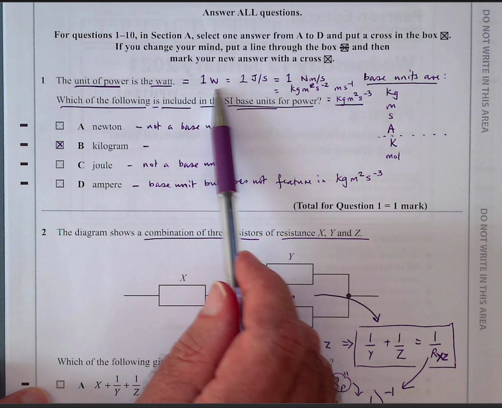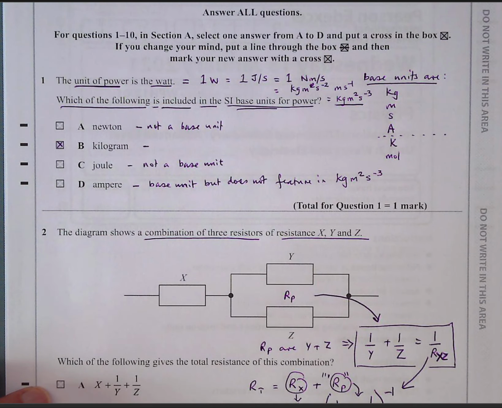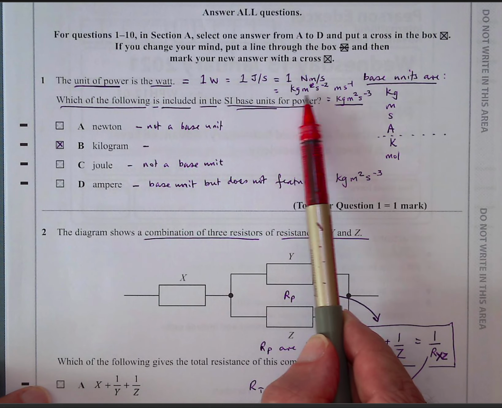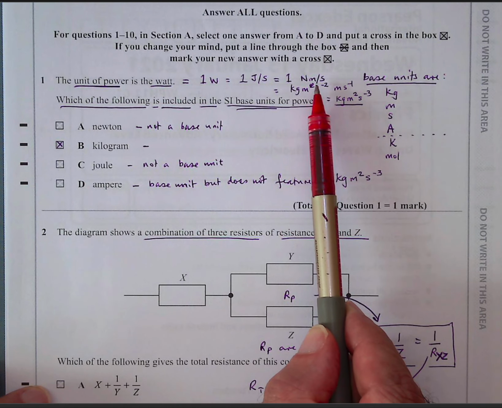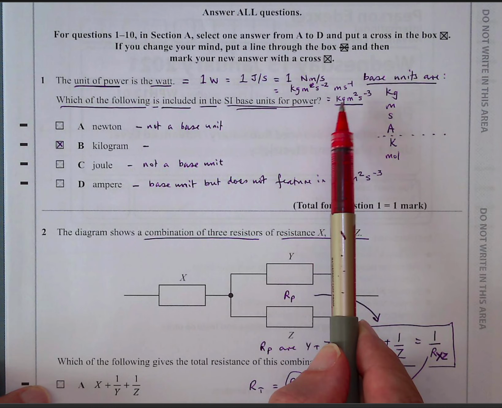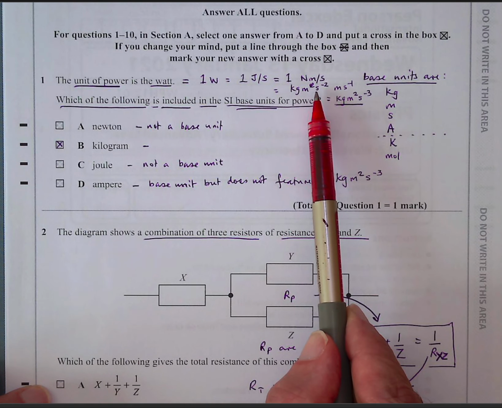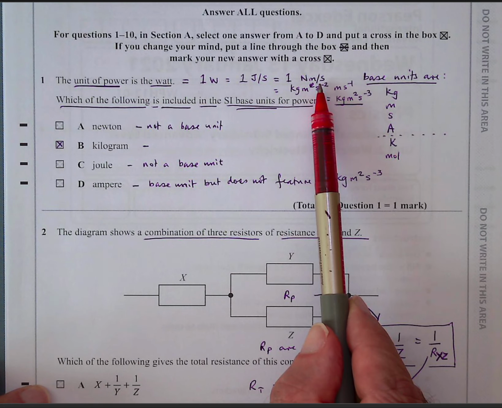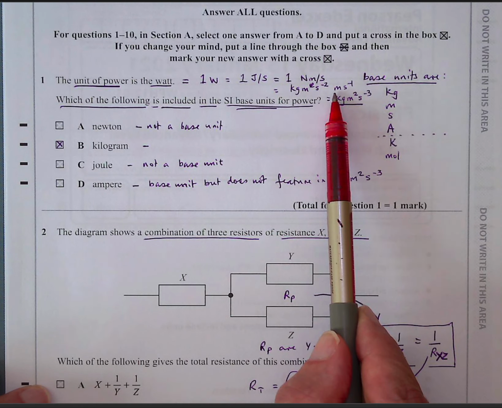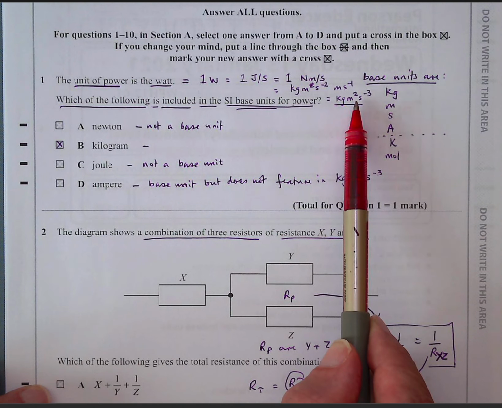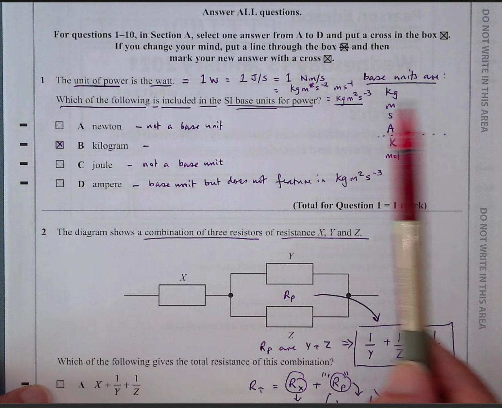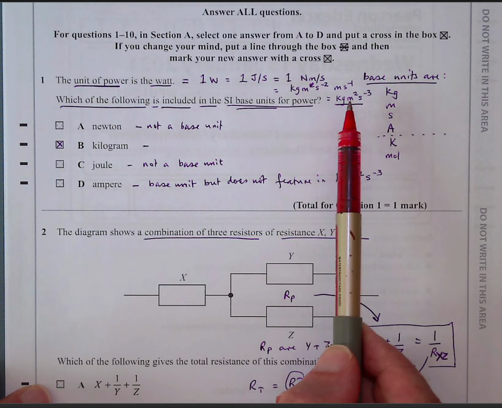Well, 1 watt is 1 joule per second, and 1 joule per second is 1 Newton times 1 meter divided by a second. A Newton is kilograms meters per second squared, and multiply the Newton by meters per second, you will get the base units which this question wants you to think about. If you multiply by the meters per second outside there, you will get kilograms meters squared seconds to the minus 3. Okay, so that's how you work out what a watt is in base units.